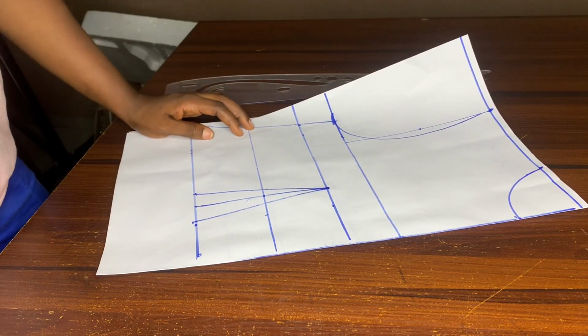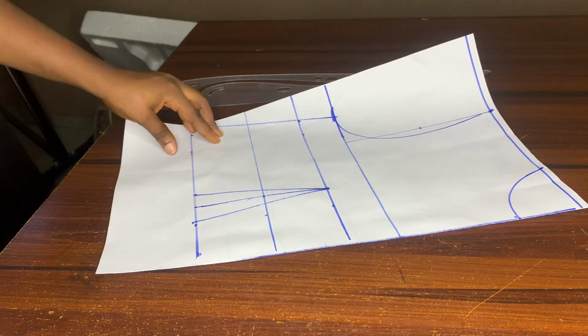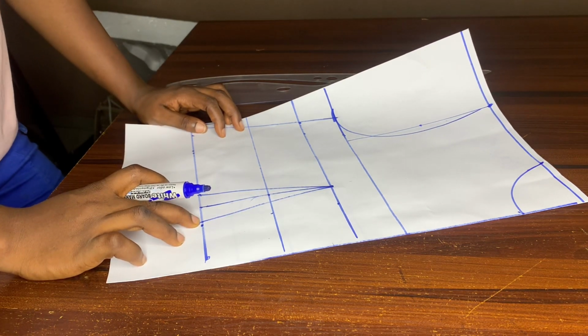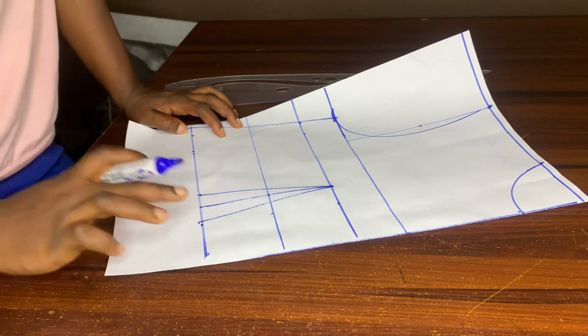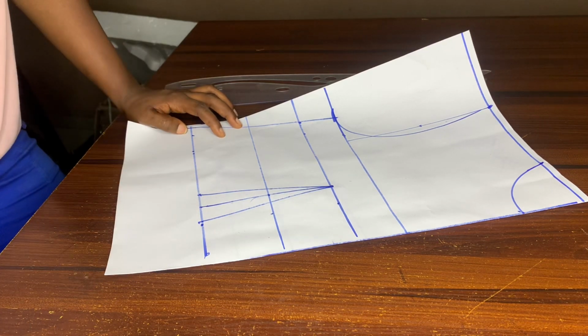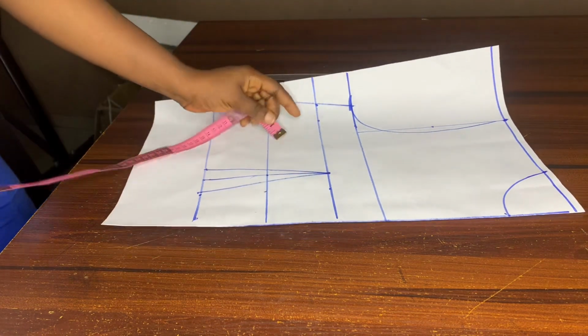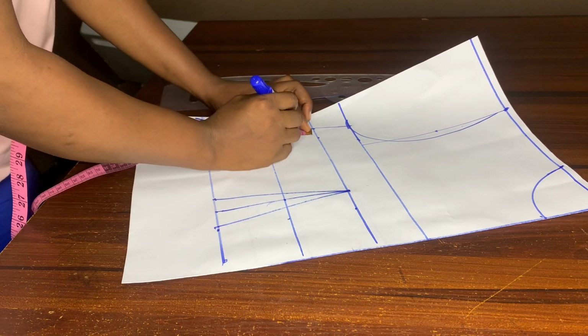For our side dart, we all know that my front, now I have 16 inches as my half length, as my waist length. Then for back, mine is 15 inches. Then for that 1 inch, I'll mark that 1 inch here.